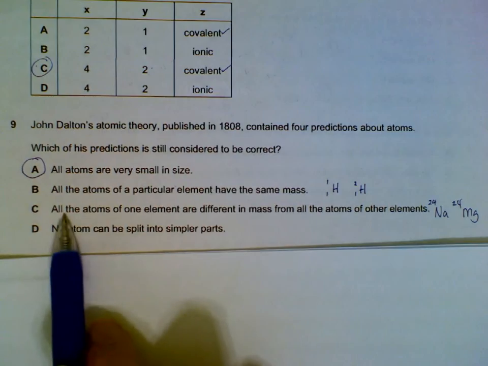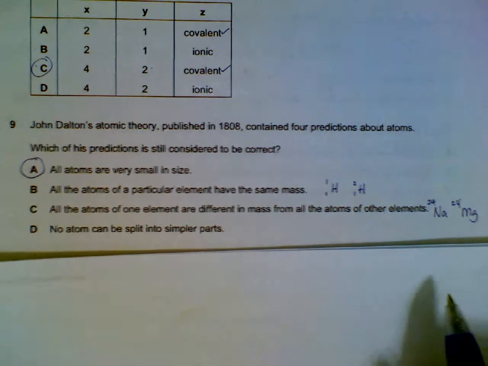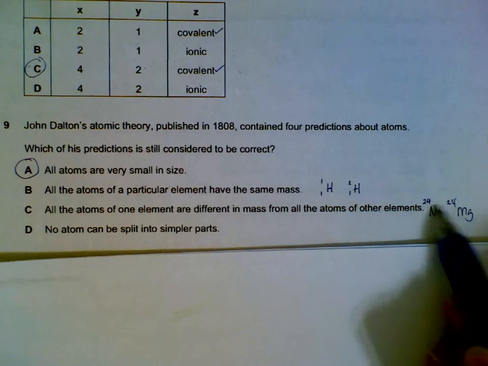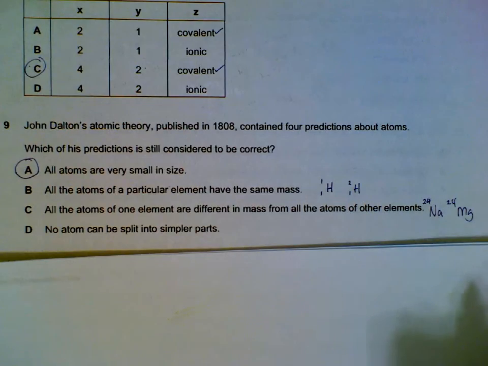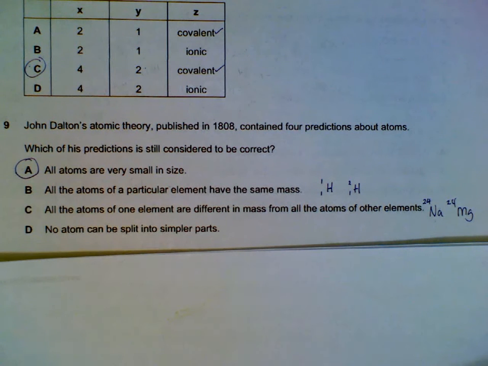Option C, all atoms are different in mass from other elements. Isotopes of sodium and magnesium can have the same mass, but they are not the same element. No atoms can be split? We have atoms that can be split into protons, neutrons, or other small particles. So B, C, D are no longer valid.